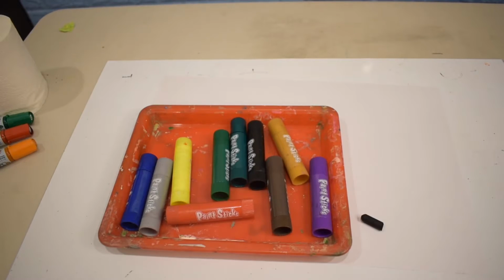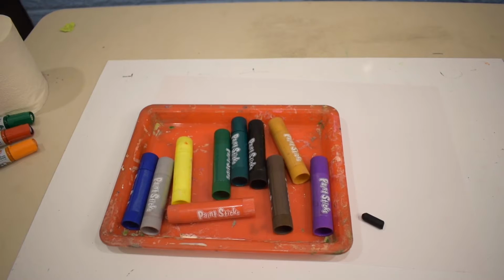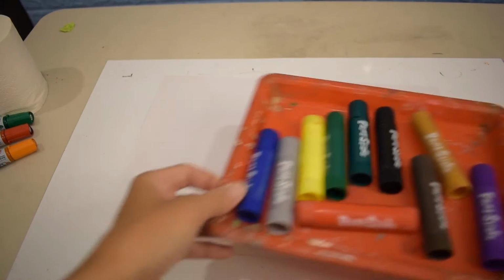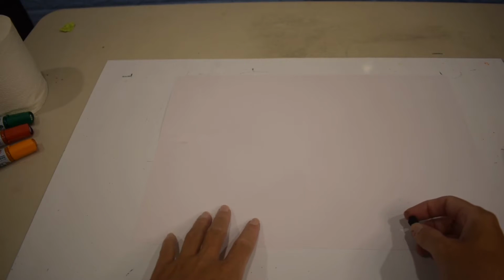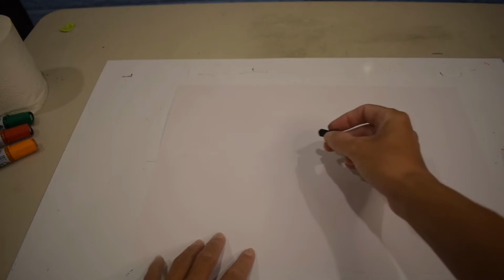Good. Okay, boys and girls, today we are going to make some fish. Let's get started. The first thing I want to do is also you need to grab a piece of paper. So we're going to draw basic fish today. Very easy. I'm going to start off with doing this.